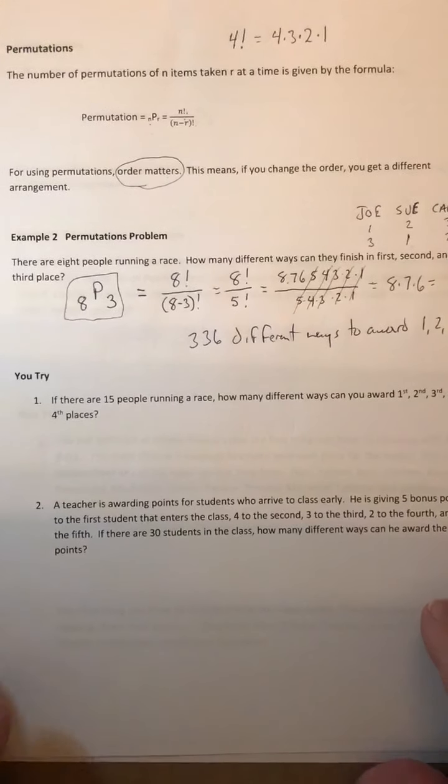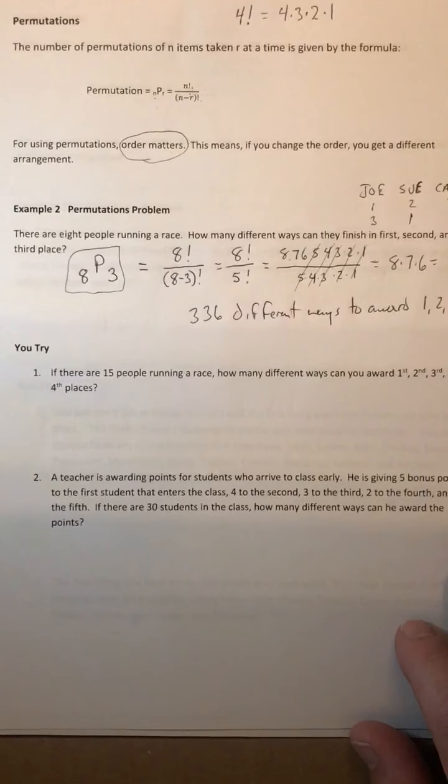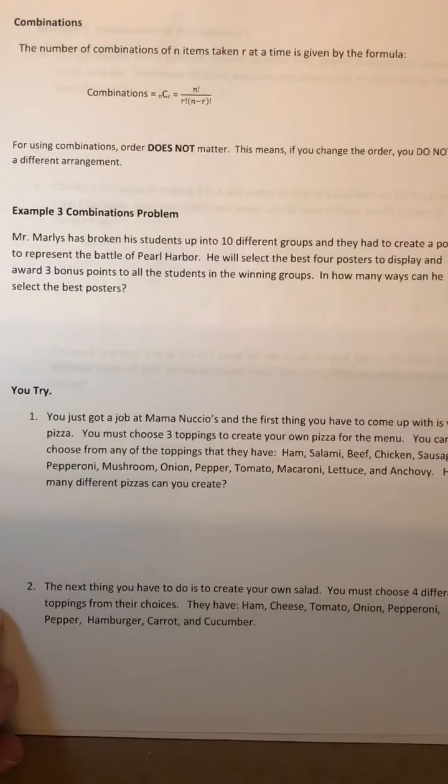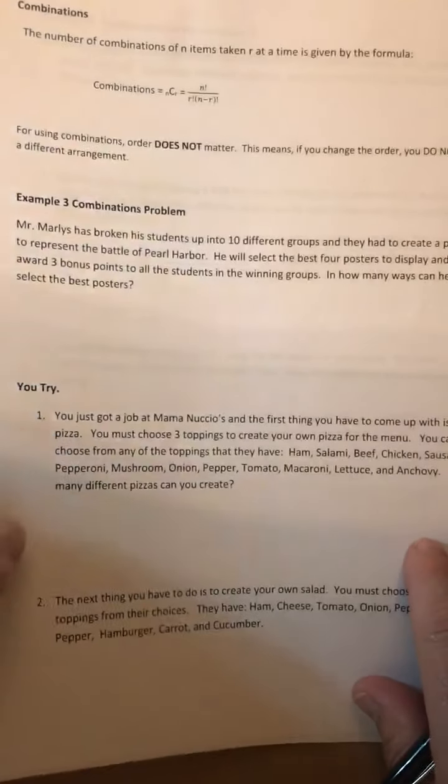All right. I'll let you go ahead and do those, so that I can get the combinations done.